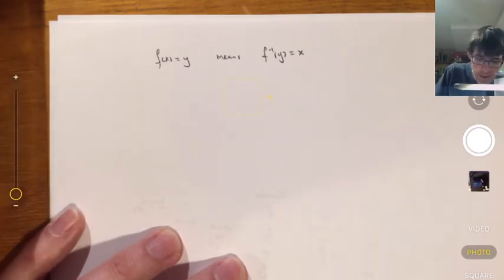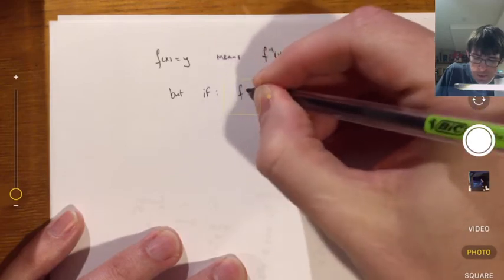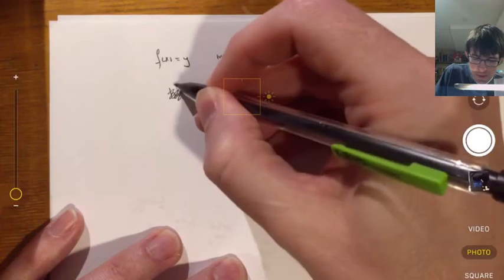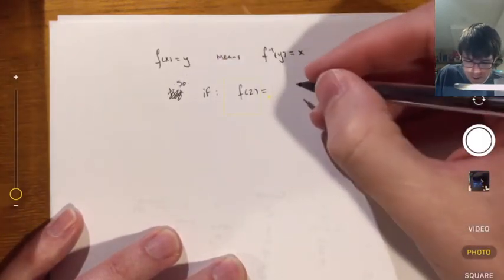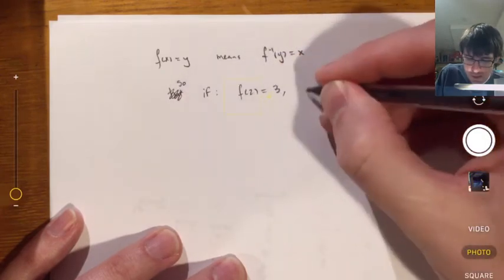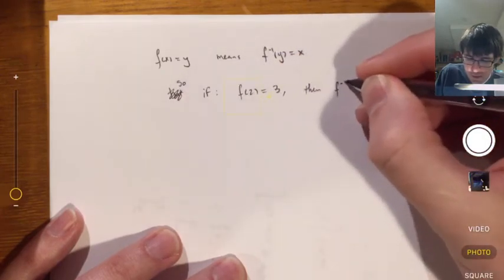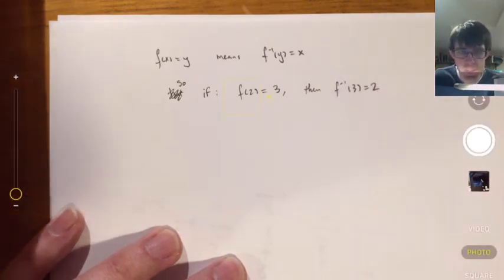But if, for example, f of 2 equals 3, then f inverse of 3 equals 2, right? That's the point of the inverse. It does the opposite, okay?